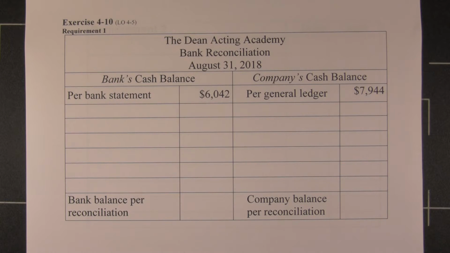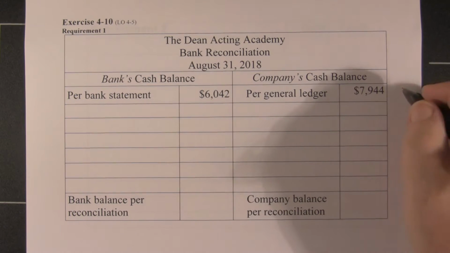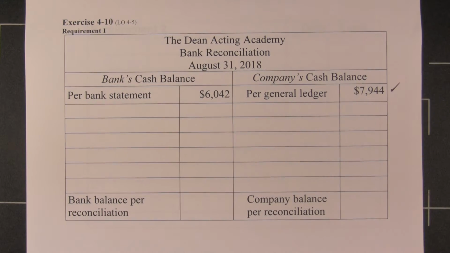Exercise 410 is another bank reconciliation. And when I'm doing a bank reconciliation, I like to start by getting the general ledger balance and the bank statement balance. So I'm going to look at that and grab that first. And they tell us the general ledger of this business has a balance of $77,944. That's their beginning balance.